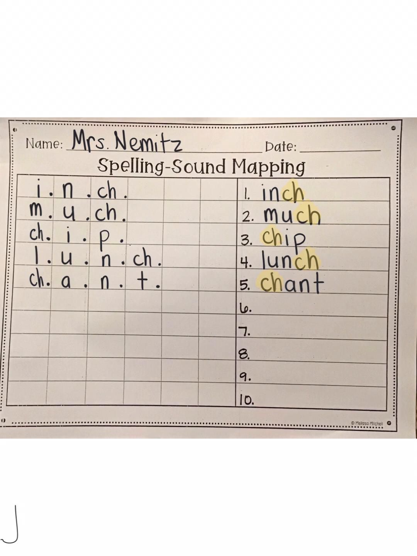Next word is chin. Ch-i-n. Chin. Write each sound. Write chin on number 6. With your highlighter, please highlight the CH digraph in chin.